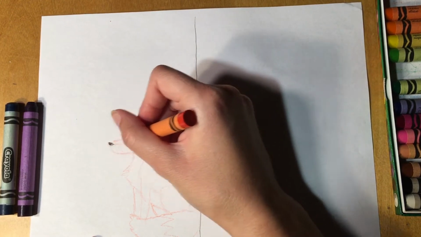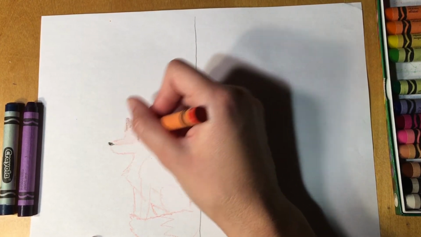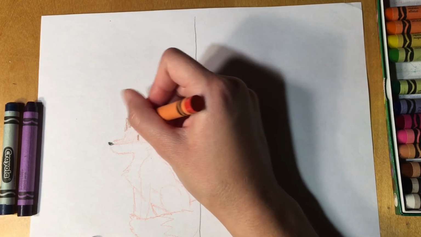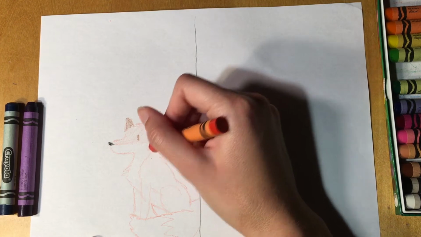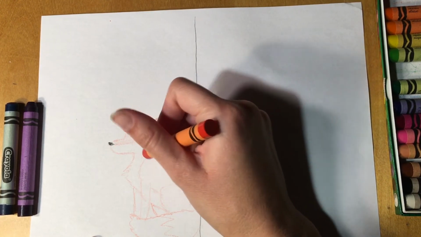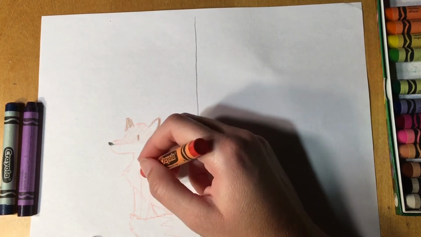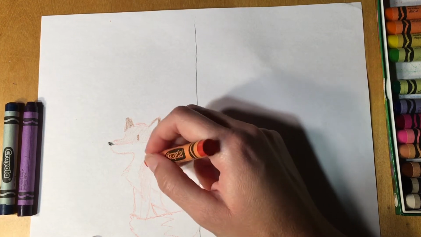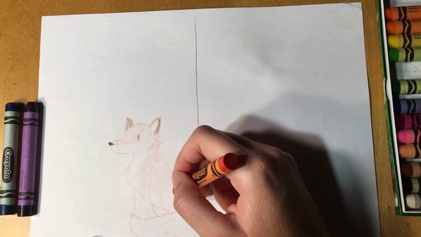And now, very, very lightly, I'm going to color in my fox. You know, I actually have fox leggings on in addition to a fox shirt today. I just really felt like showing my fox love. Very, very light because I'm going for that high key artwork.